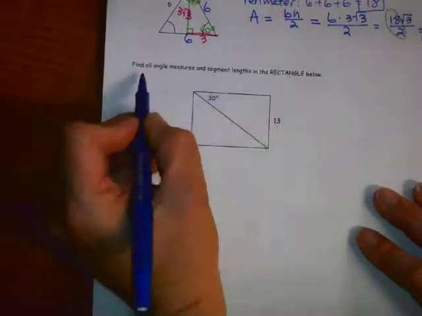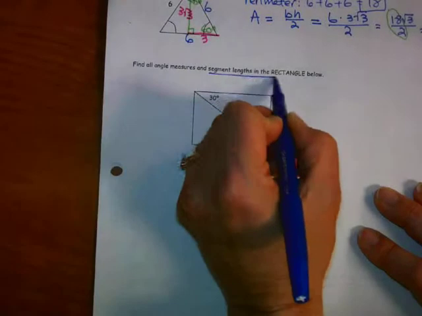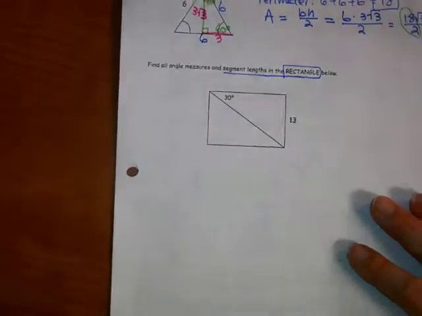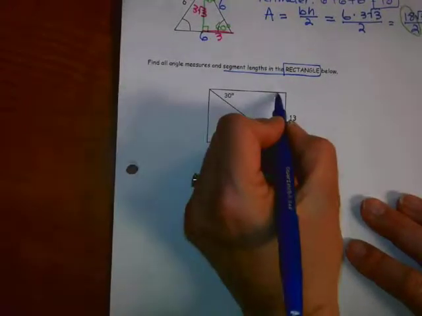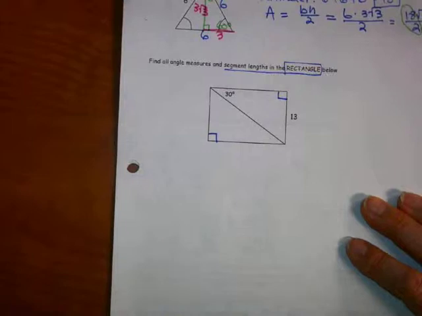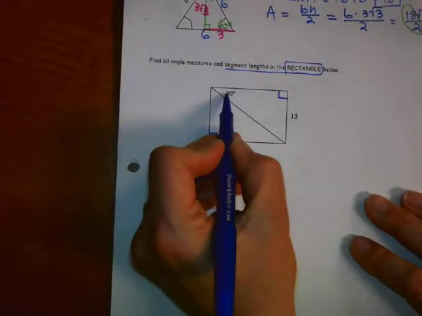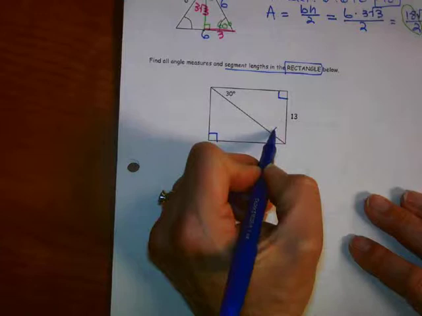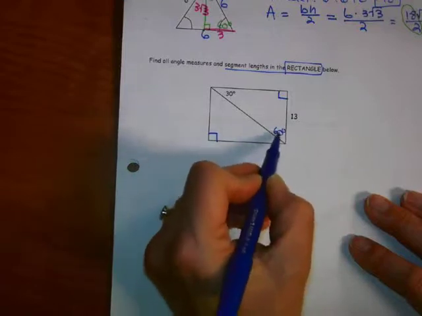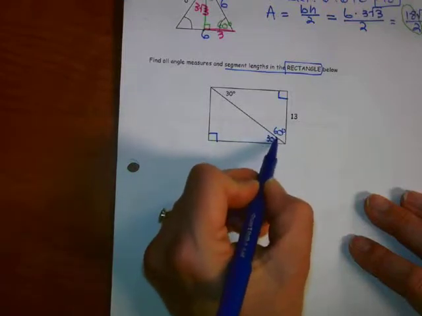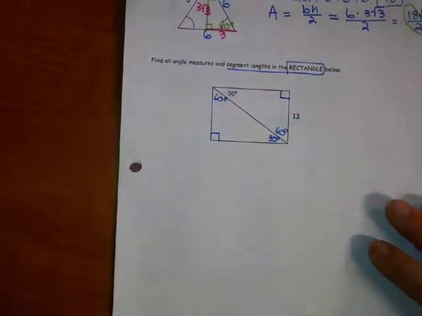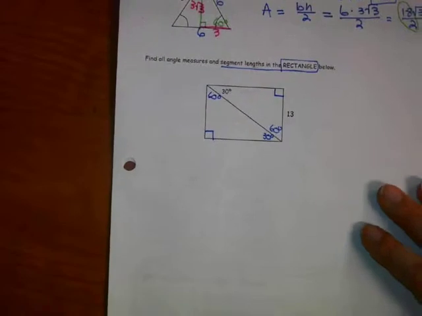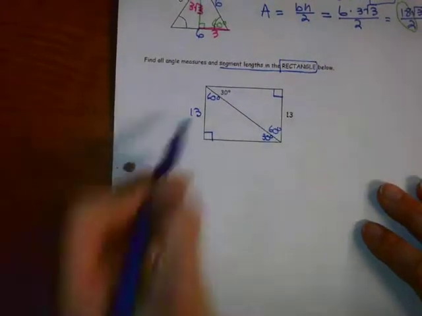All right, almost done. Find all the angle measures and segment lengths in the rectangle below. What do you know about angles of a rectangle? They're all going to be what? Right angles, 90 degrees. Okay, if this is 30 and that's 90, this has to be what? 60. If that's 60, this has to be what? 30, because adjacent angles. And that has to be 60. Okay, so I got all my angles. It's a rectangle, so that has to be 13. See how quickly this is going?